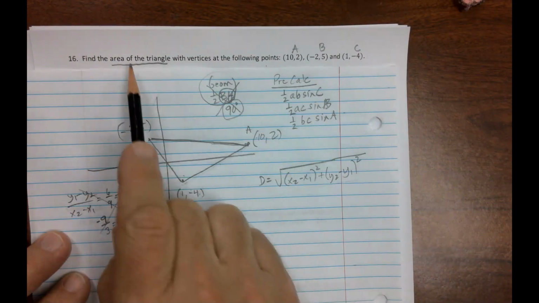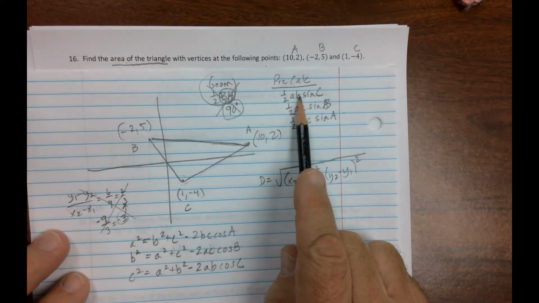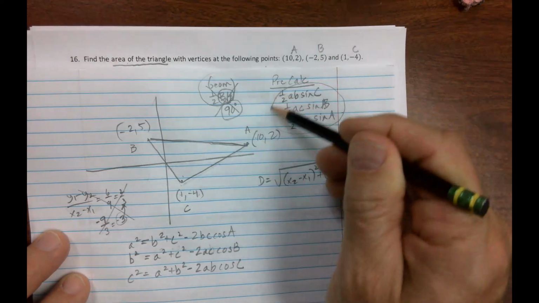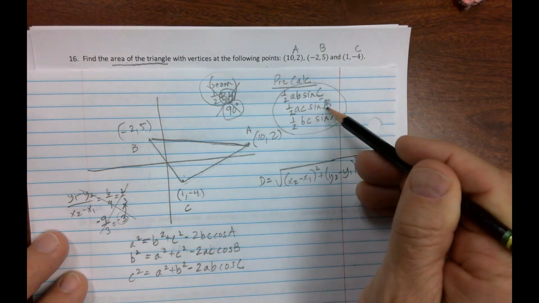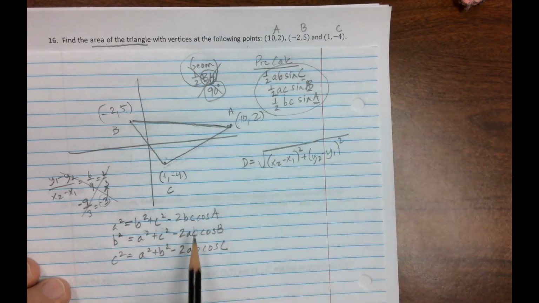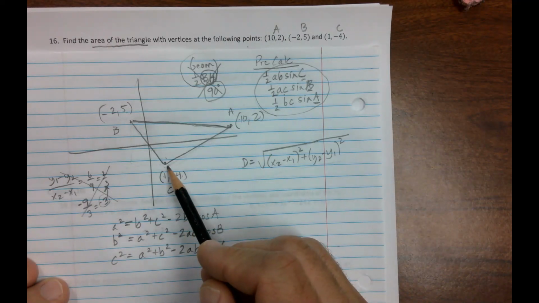In order to find the area of a triangle, we gotta have sides, and we gotta have at least one angle. This is our ultimate goal. But we don't have any angles, so that's our goal before we get to that goal. So that's where the law of cosines comes in. So we do know the lengths of these sides, not directly, but indirectly.